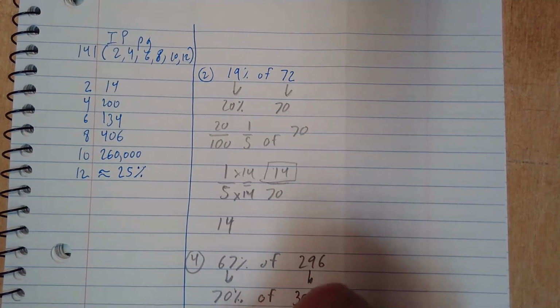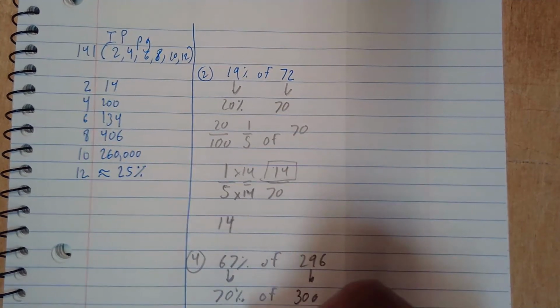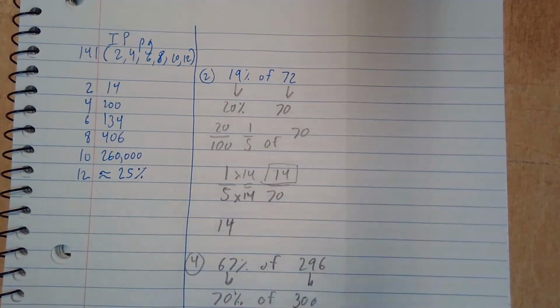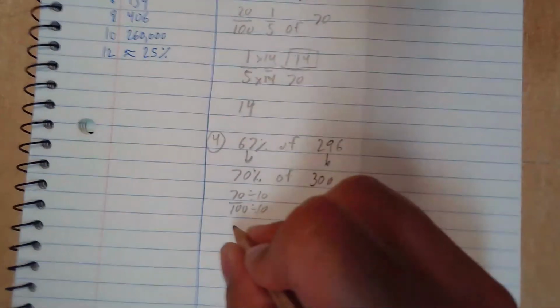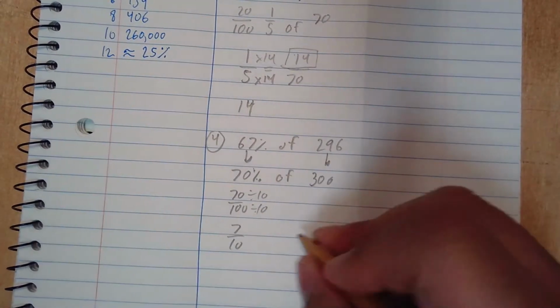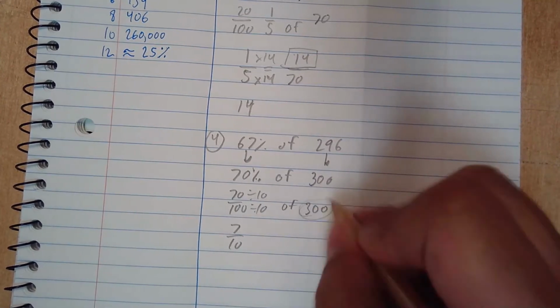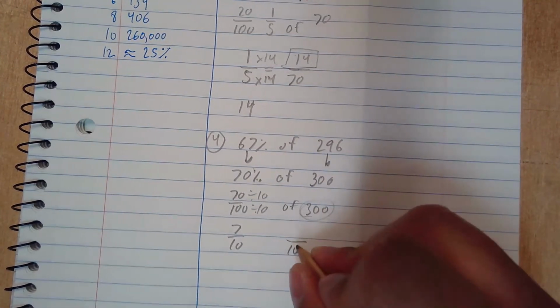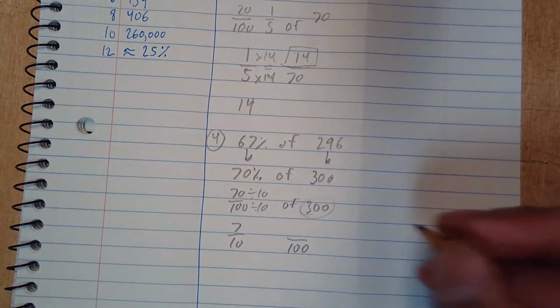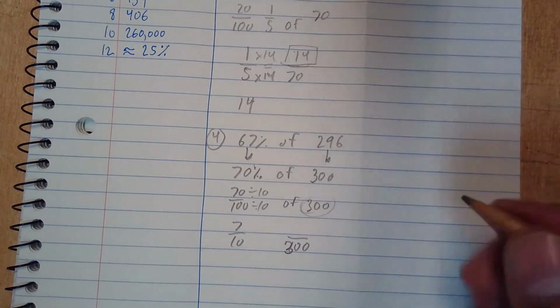70%, 70 per 100. Multiplied by a factor of 10. Oh, sorry. That's 7/10. All right. Of 300. So 300 is our full set. That becomes a denominator here. Okay. All right.